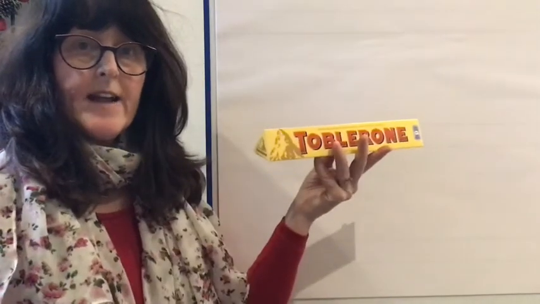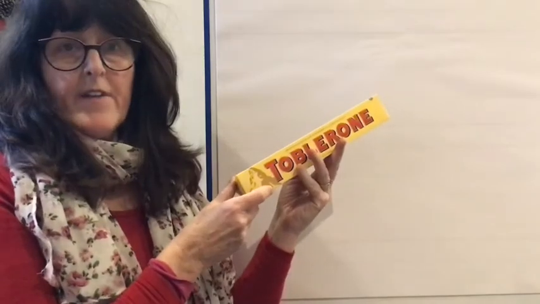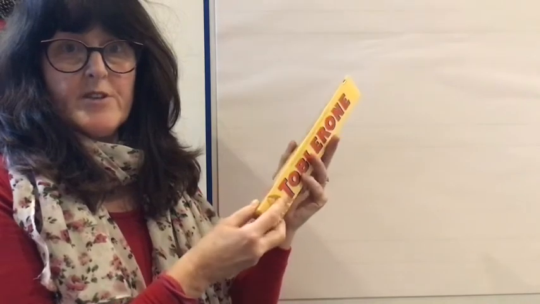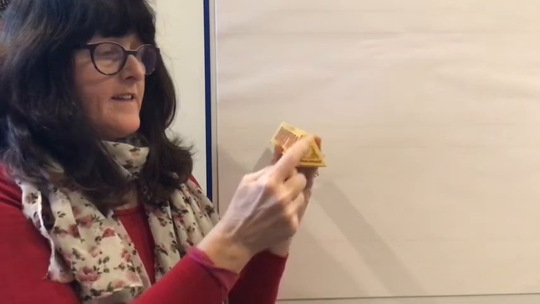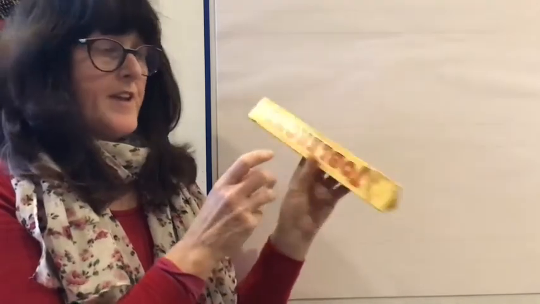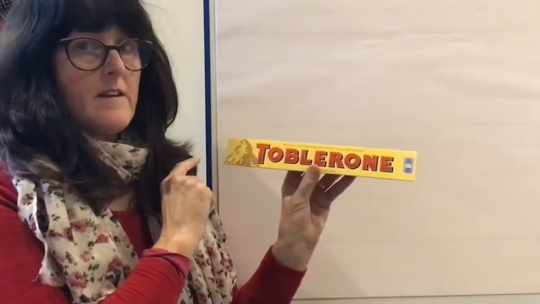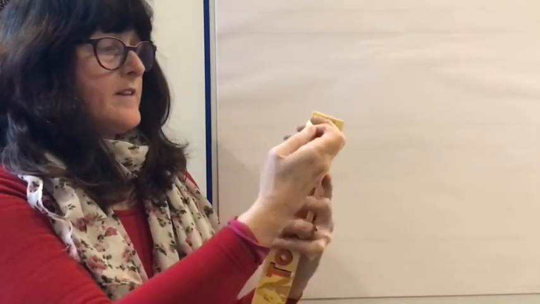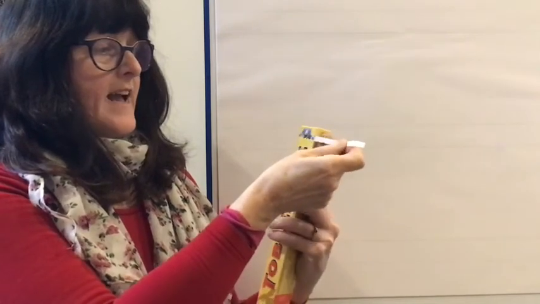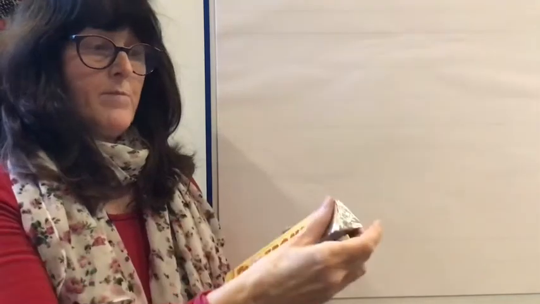Now here we have another prism. We certainly couldn't have a 3D maths lesson in primary school without buying a Toblerone. So as you can see, the 2D shape on the end are triangles, which make it a triangular prism. Rather handily, I'm provided with a little pull-off tab, which enables me to take the Toblerone out inside.